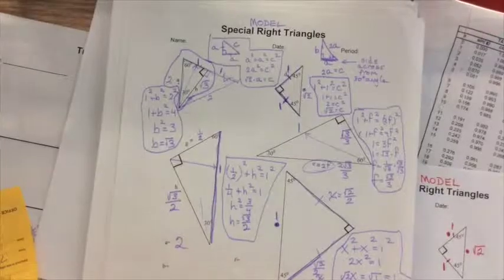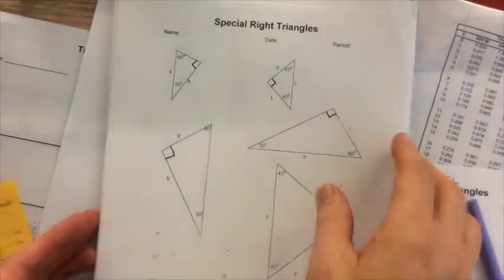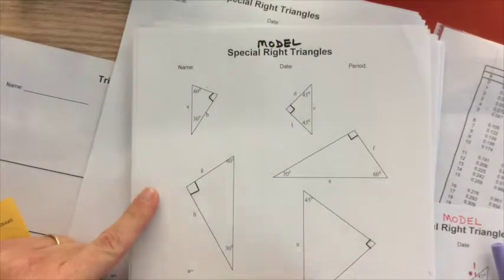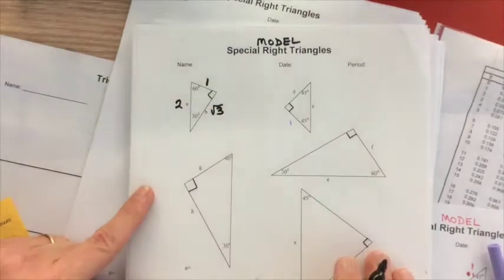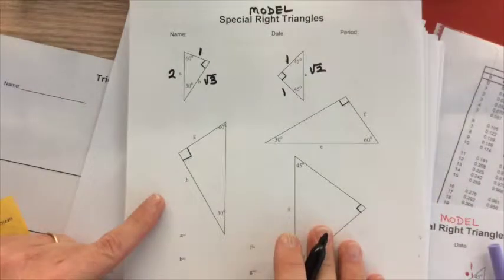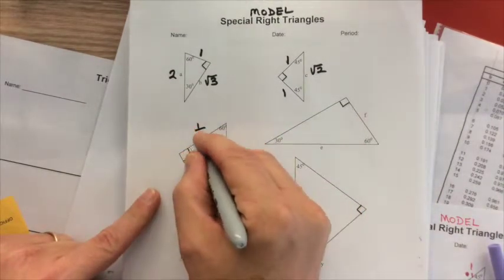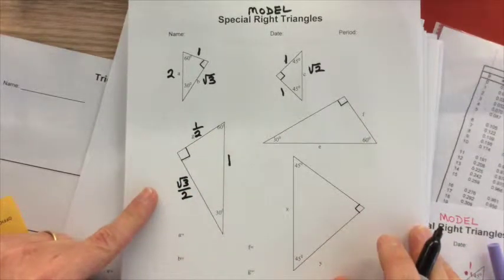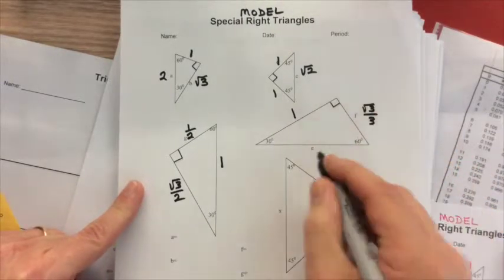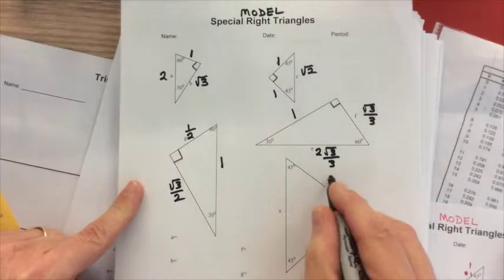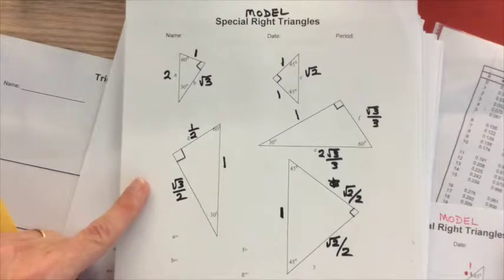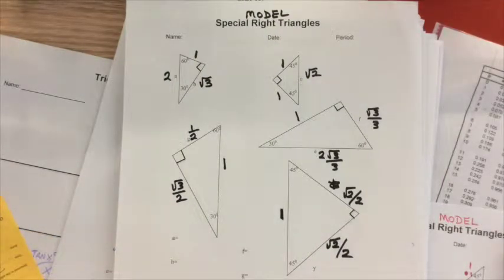So now if I show you this piece of paper, what a mess. But if I take this information, model special right triangles. If this is 1, this is 2, and this is square root of 3. If this is 1, then this is 1. This is square root of 2. If this is 1, this is 1/2, and this is square root of 3 over 2. This is 1. This was square root of 3 over 3. And this was 2 square root of 3 over 3. And if this is 1, this is square root of 2 over 2. And this is square root of 2 over 2. Those are the answers to what we just did, right?